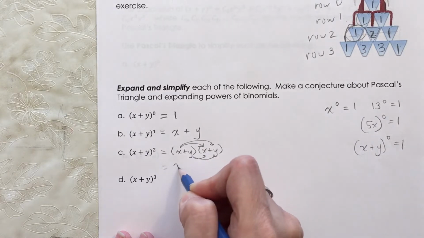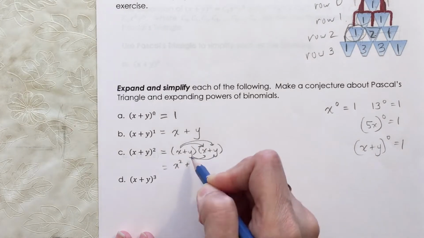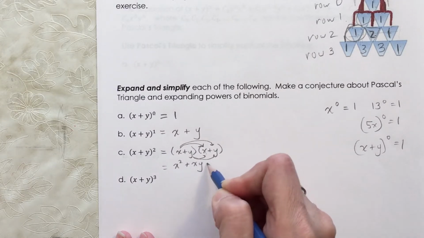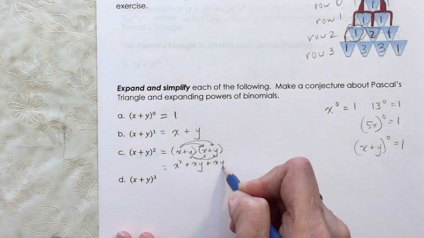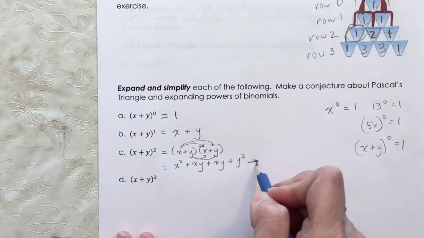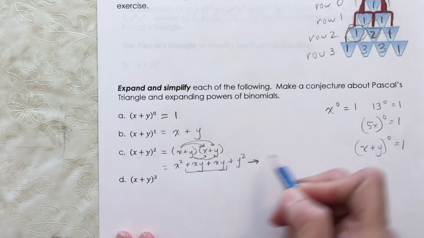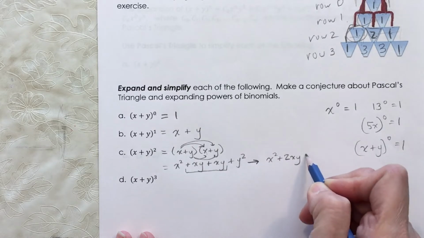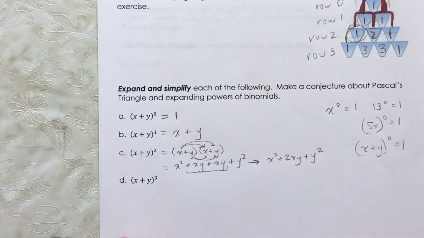And we're going to get x squared plus x times y is xy, plus y times x is xy again, plus y squared. And then these are like terms, so it's x squared plus 2xy plus y squared.